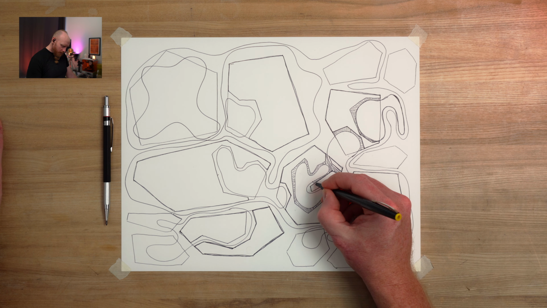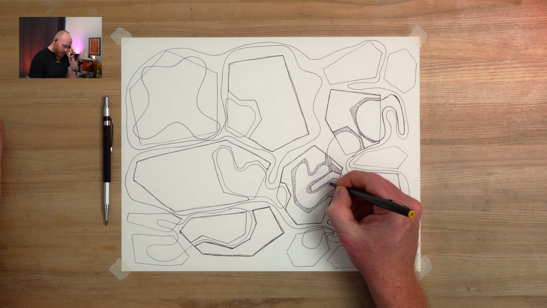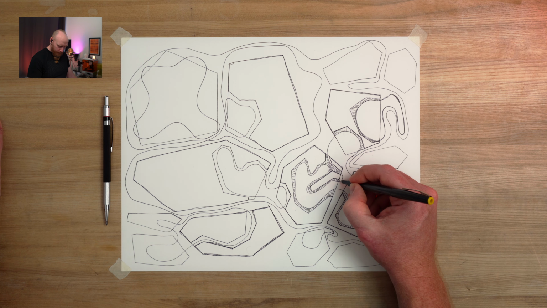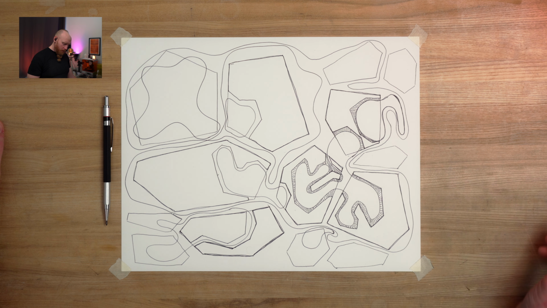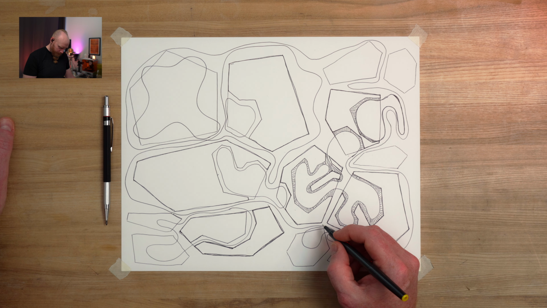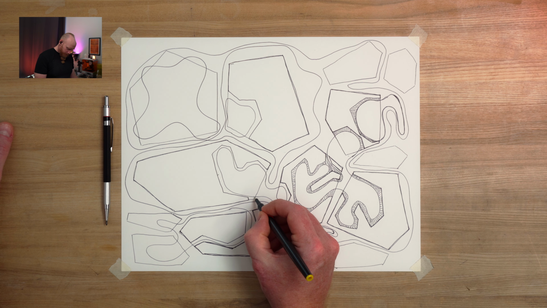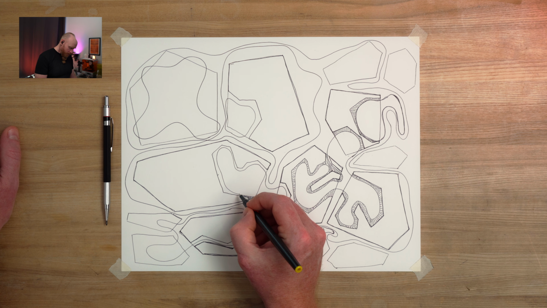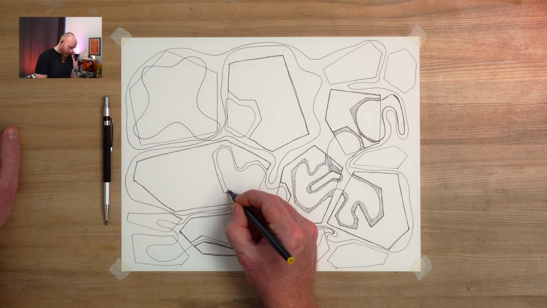You're just there making some marks, letting the sequence of edges, lines, surfaces form out the territory. Watching the hand move, observing the result of that action.